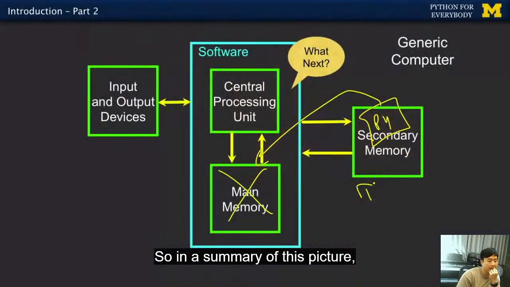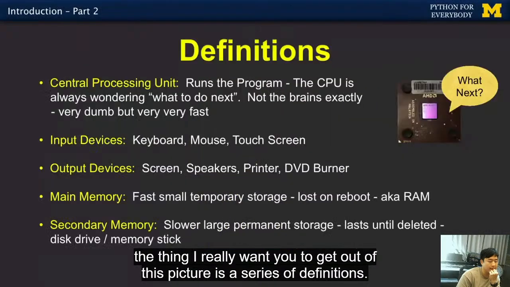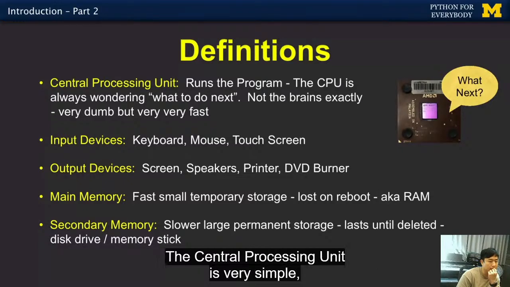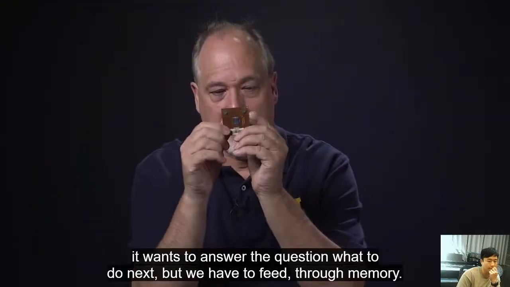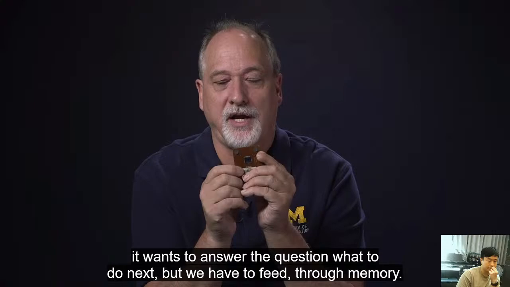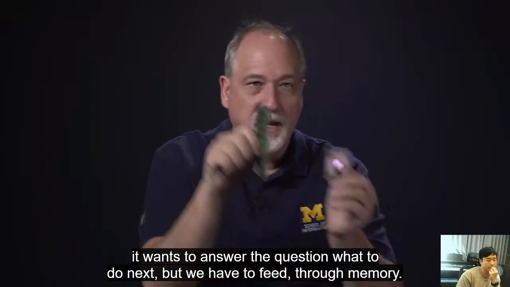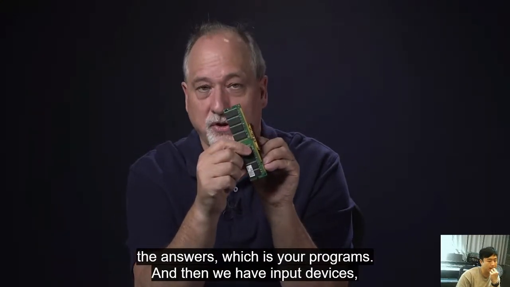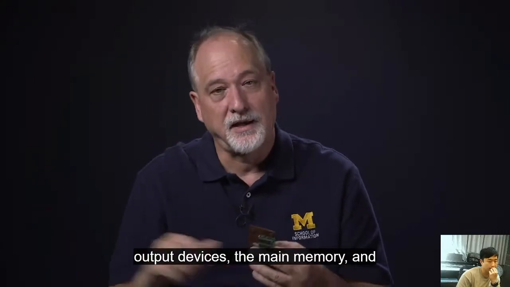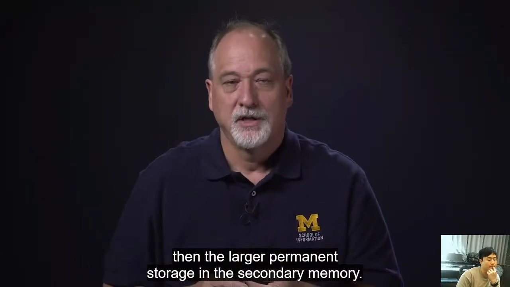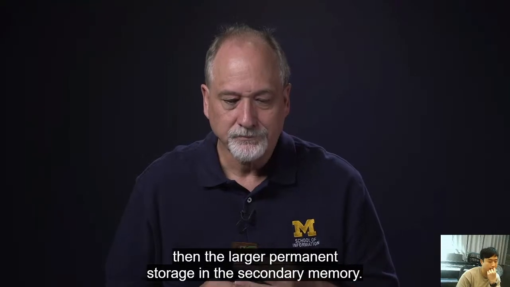So in the summary of this picture, the thing I really want you to get out of this picture is a series of definitions. The central processing unit is very simple. It's the closest thing computers have to brains, and it wants to answer the question what to do next, but we have to feed it the answers through memory, which is your programs. And then we have input devices, output devices, the main memory, and then the larger permanent storage in the secondary memory.